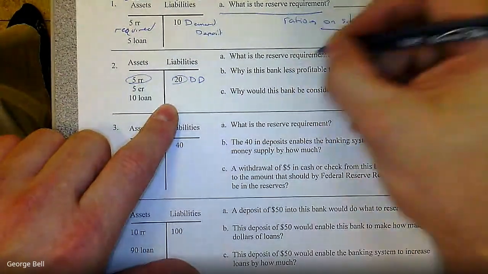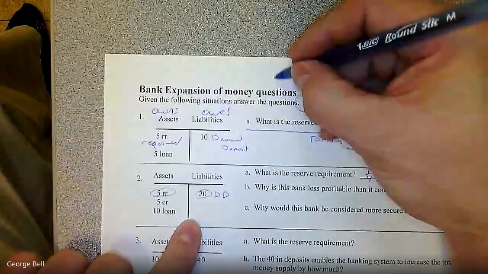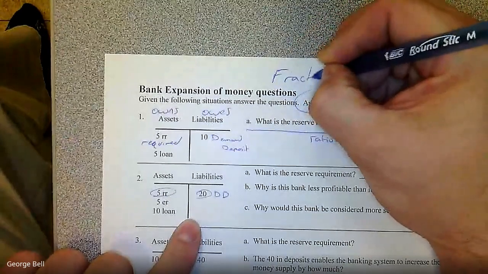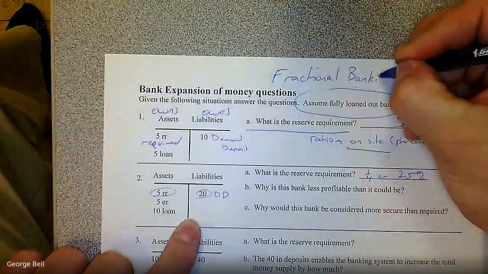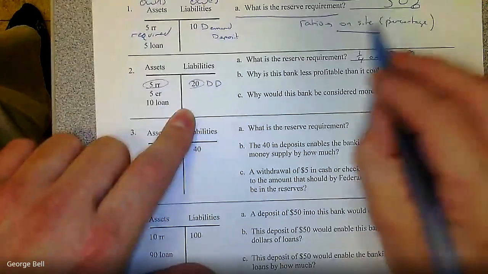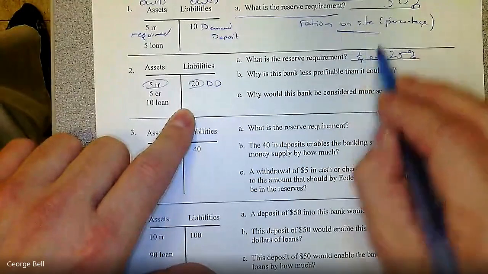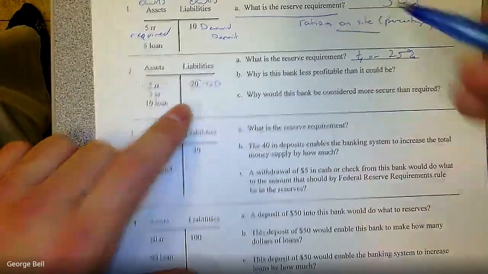See, this is why the whole unit is really referred to as fractional banking. The idea of fractional banking is that the bank has to keep a specific percentage on site, and then the rest the bank can loan out.